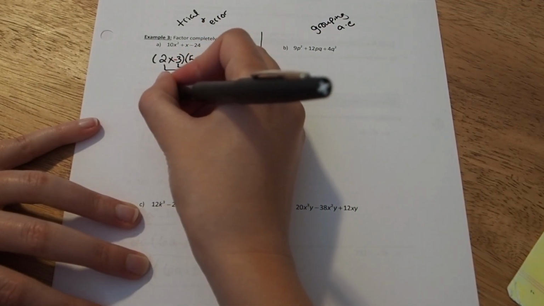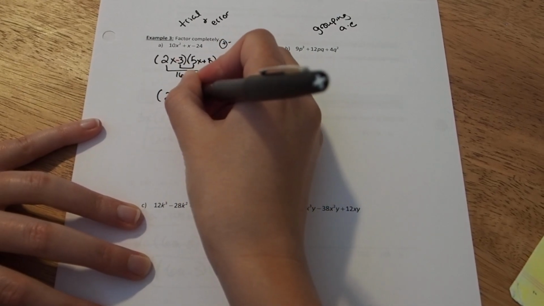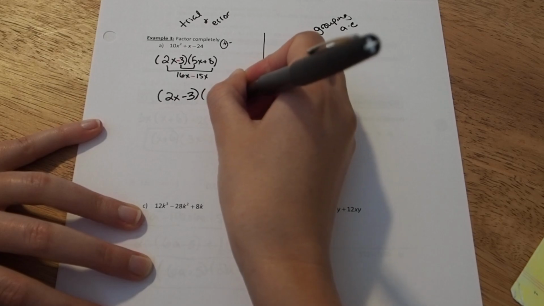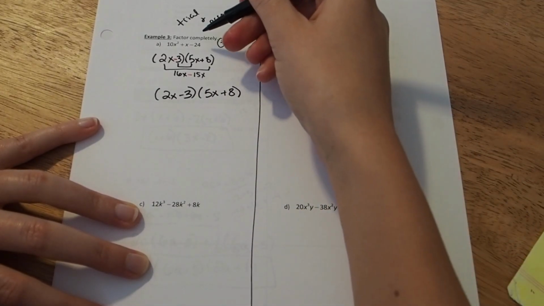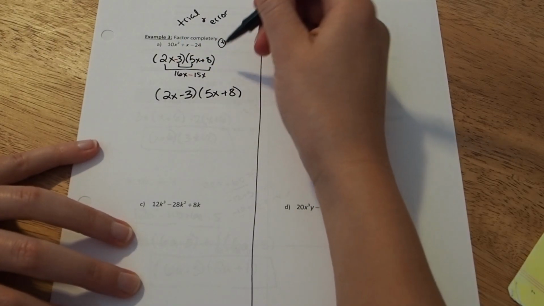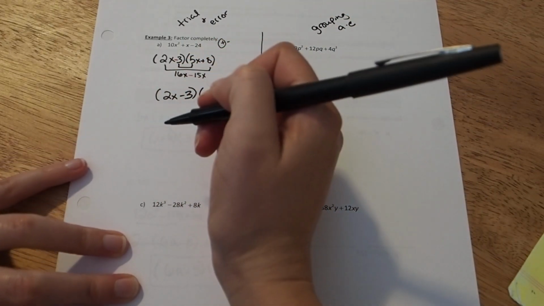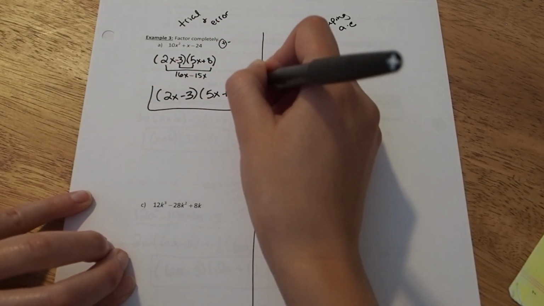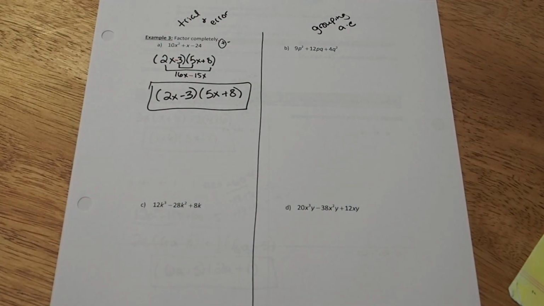Okay, and I found out on my first try, which was lucky. I had no idea I was going to find out on the first try. There were lots of possibilities I could have used on this one. For example, if I had used 6 and 4 or 2 and 12 instead of the 8 and the 3, or if I did my 8 and 3 in the opposite order, I would have been still searching on this one. So my answer is going to be 2x minus 3 times 5x plus 8.